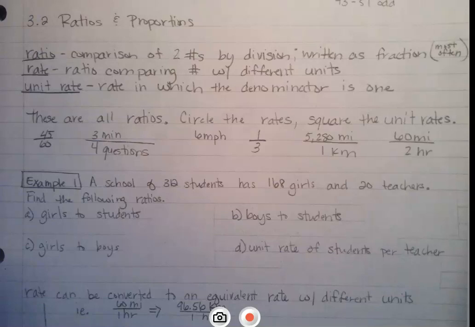All right, for Algebra 1, we are doing lesson 3.2, ratios and proportions today. So first up, we have some vocabulary. A ratio is a comparison of two numbers by division. It's written as a fraction, most often. It's not always a fraction, but most often, especially if we're working with it, it is.